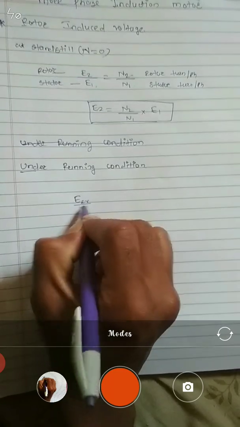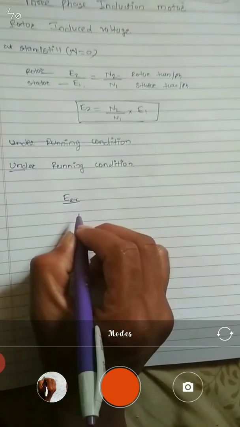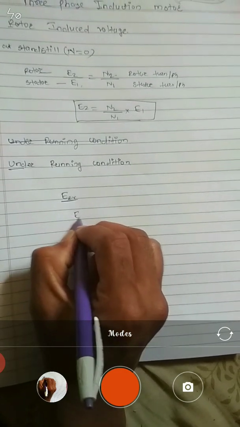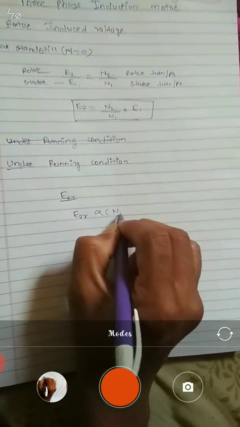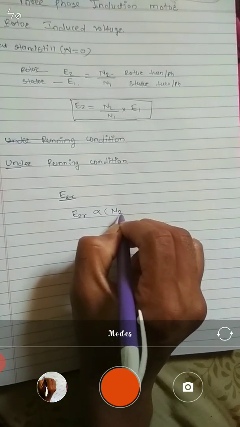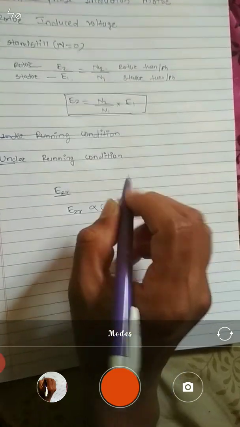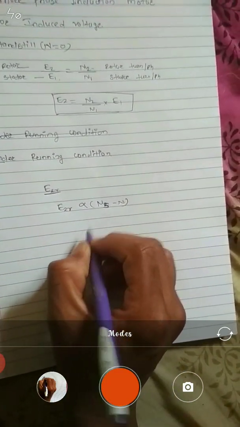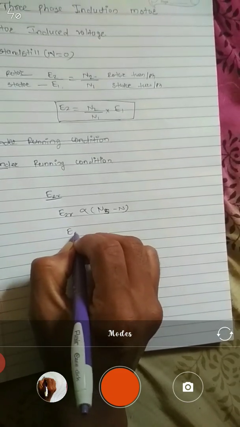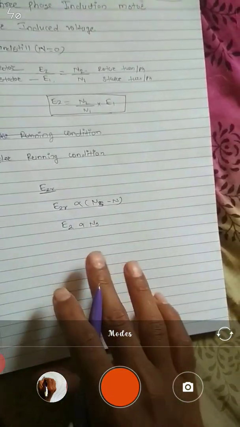Let's say E2R is the rotor induced voltage under running condition. As we know, this E2R is directly proportional to the relative speed between the stator and the rotor, that is the relative velocity, and the secondary voltage is directly proportional to Ns, that is the synchronous speed.